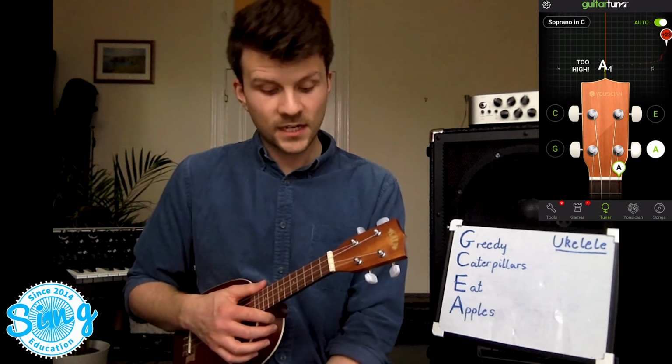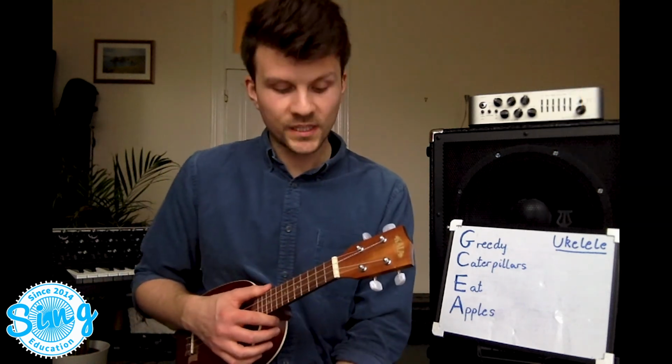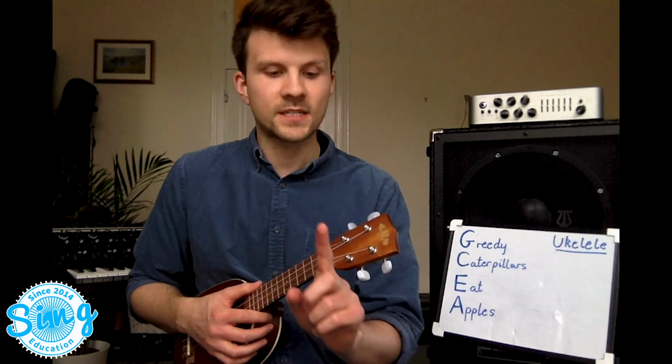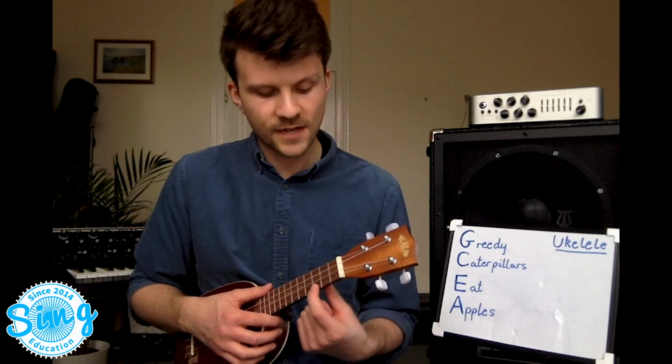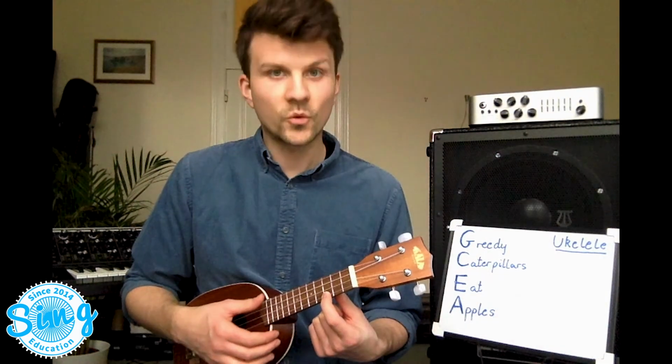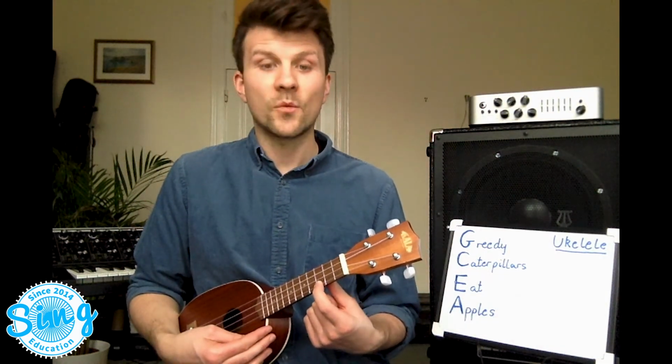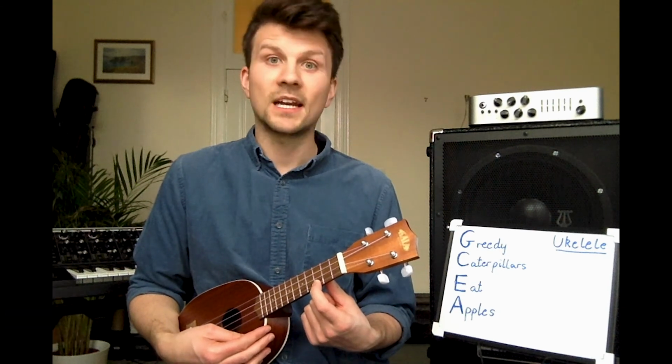Good, and let's finally check our ukulele by playing a simple chord. This is the C chord, and using our first finger, we're going to press down the 3rd fret, so 1st, 2nd, 3rd fret of the A string, and we're going to strum all the strings, and we get a nice C chord, and that tells us that our ukulele is in tune.